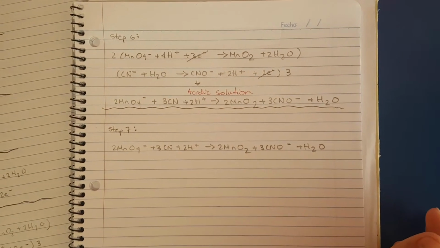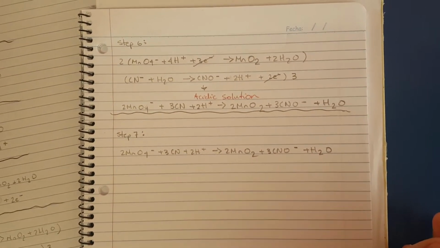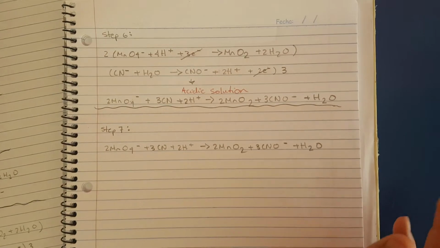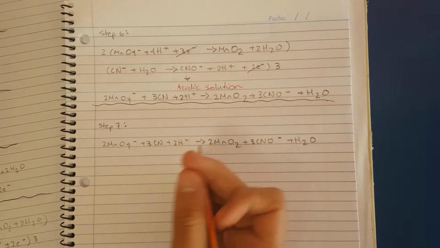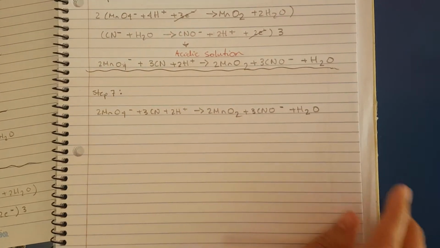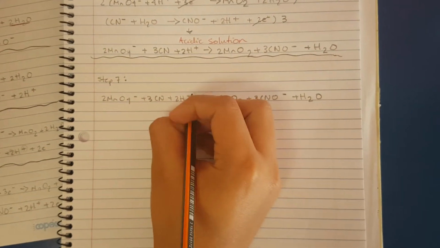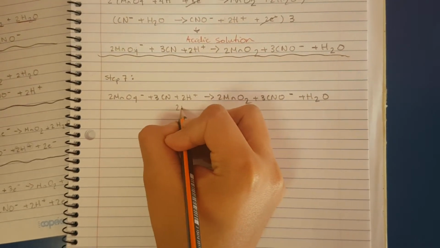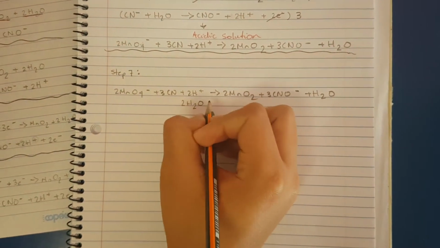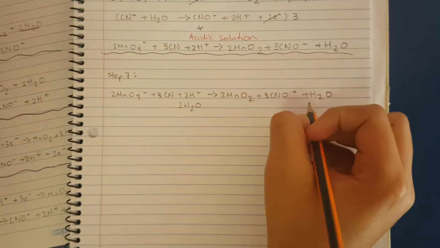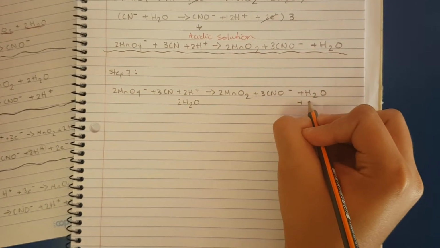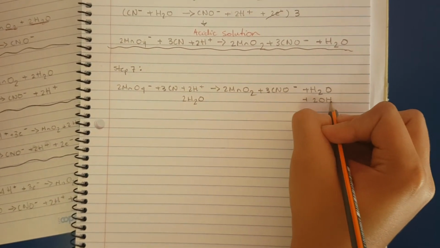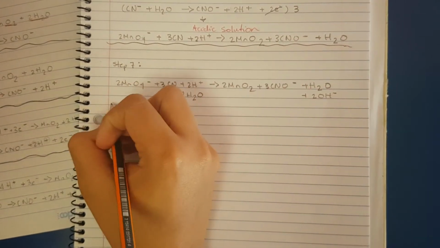So in order to cancel in the redox equation, we gotta cancel the like terms. So in here we have 2H plus. Since it's 2, we can add 2OH negative. And then for this one, we have H2O. So what we can do is plus 2OH, following our rules we've been using.